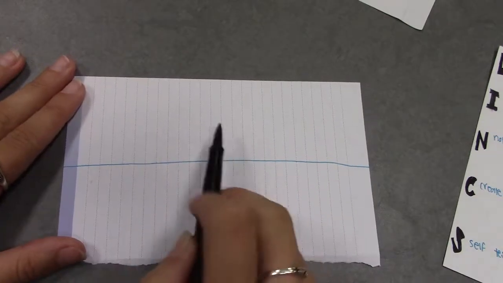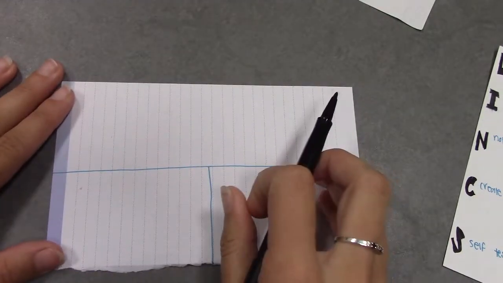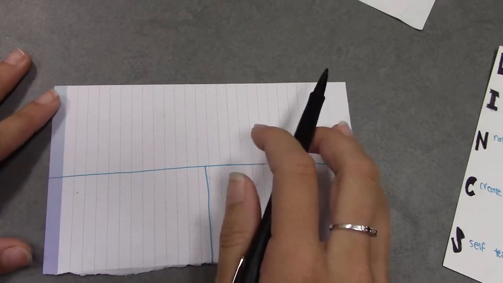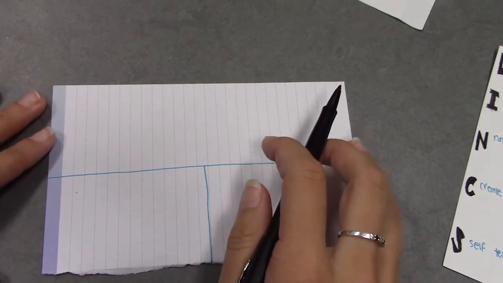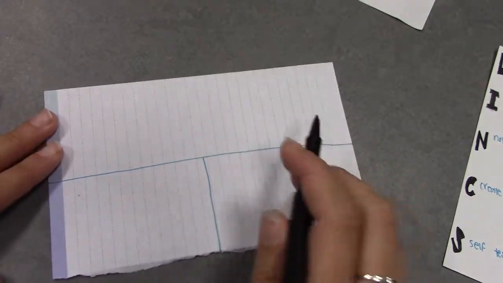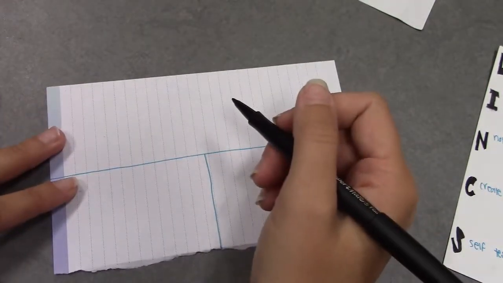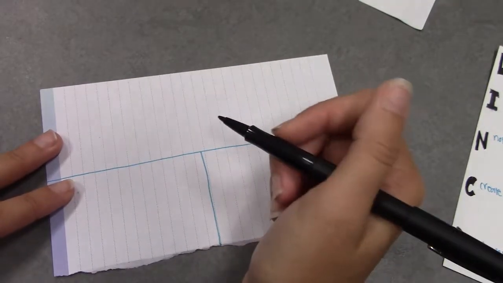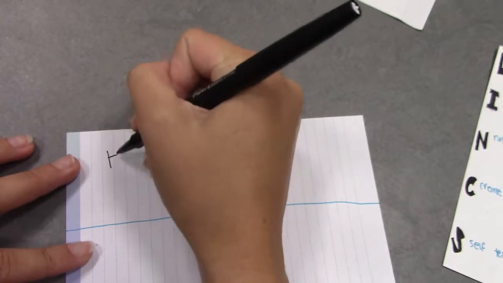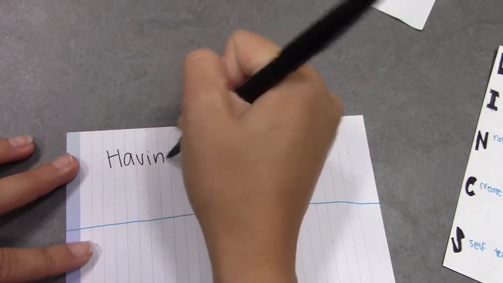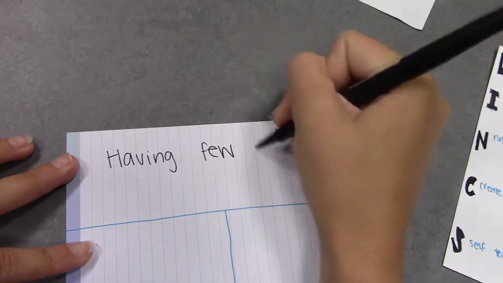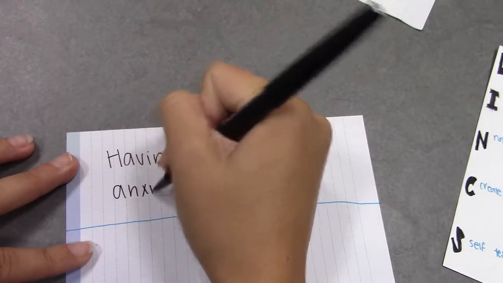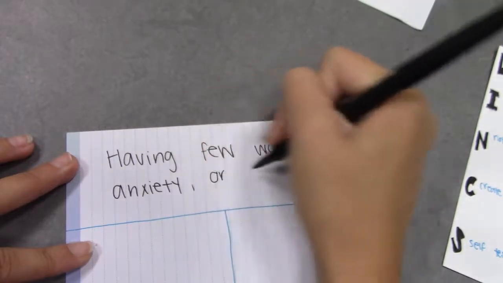Then you're going to flip your card over, and on the back is where we're going to list the definition. So remember, a really important part of making word definitions is coming up with something in your own terms, in your own words. Instead of just pulling it from the book where you might not remember it, if you come up with it in your own head, it'll help it stick longer. So yesterday we made some of those definitions, and for insucculent, we said having few worries, anxiety, or concerns overall. So right up here, we're going to write just that. Having few worries, anxiety, or concerns overall.